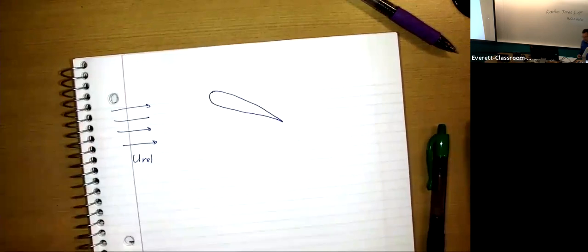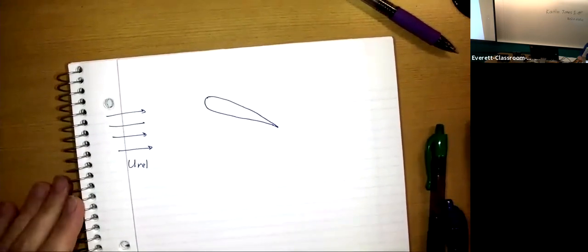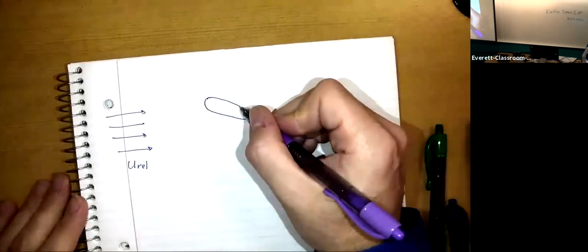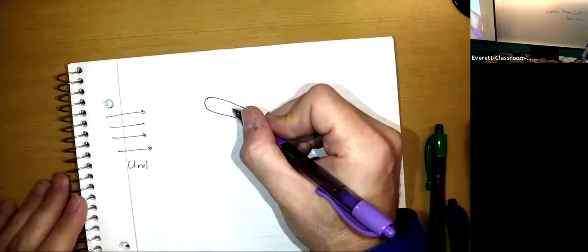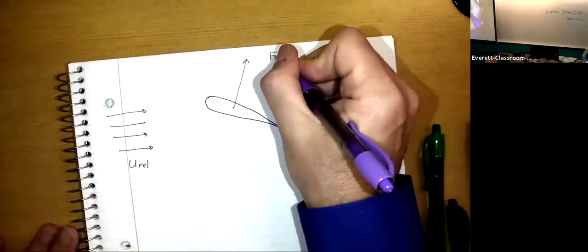And because the airfoil is designed to do this, otherwise not a very good airfoil, there is going to be some net force acting on the airfoil. Okay? Which for now I'll call F.